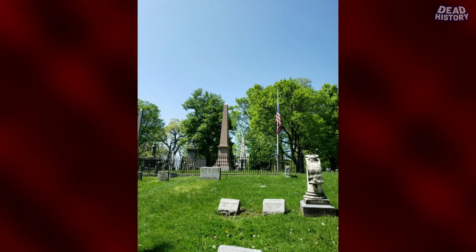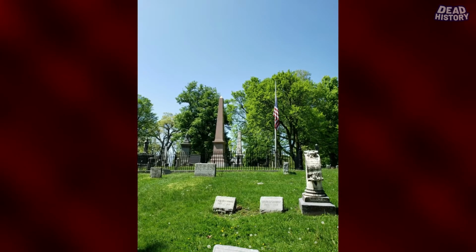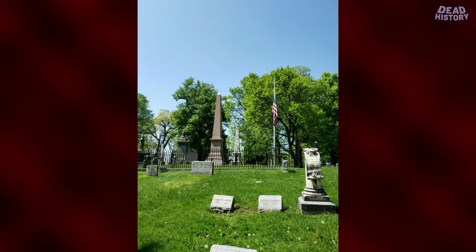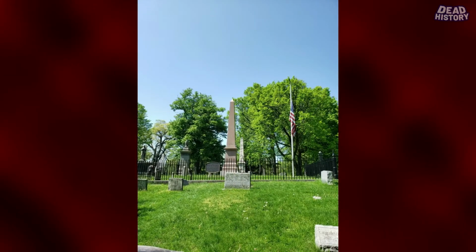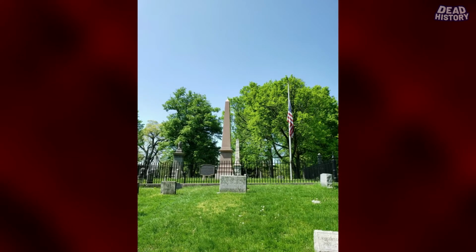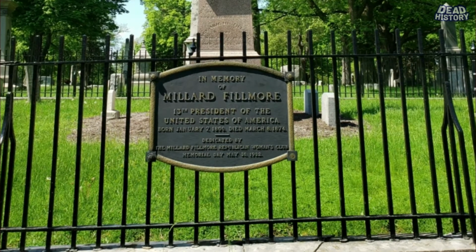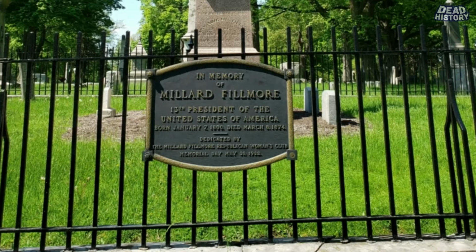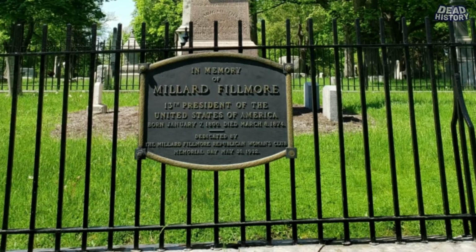Fillmore's gravesite. He is buried at the Forest Lawn Cemetery in Buffalo, New York. I will tell you, the Forest Lawn Cemetery is magnificent. It is beautiful. It is historic. It's old. It's big. It's just really an interesting place. Anybody that's ever visited, probably would agree. If you've never visited, you should go take a look, because it's really quite interesting.